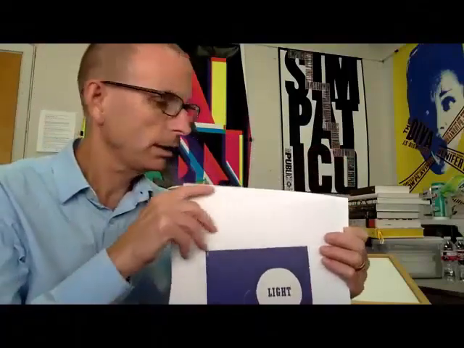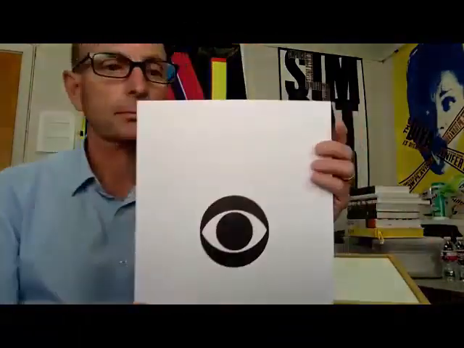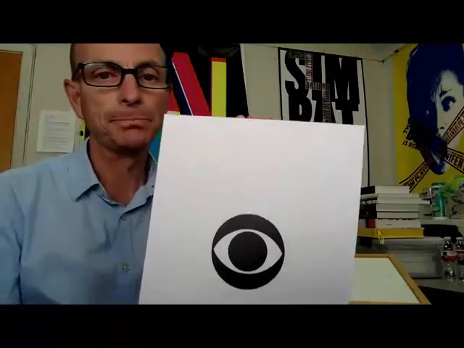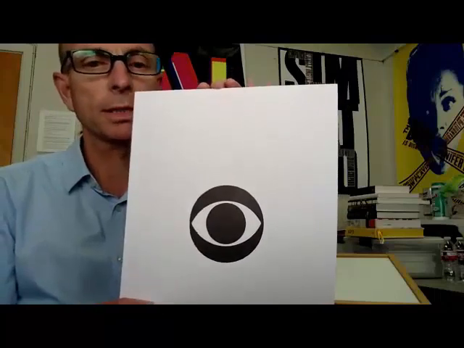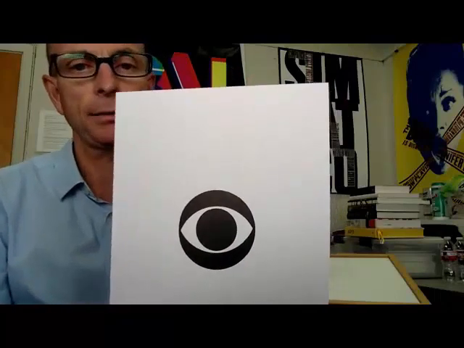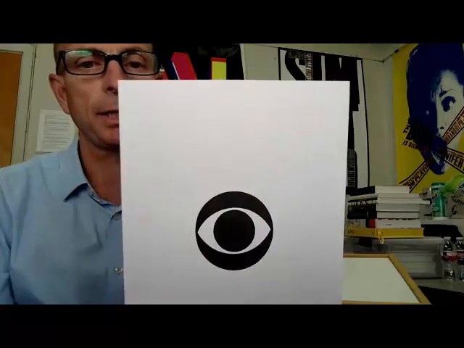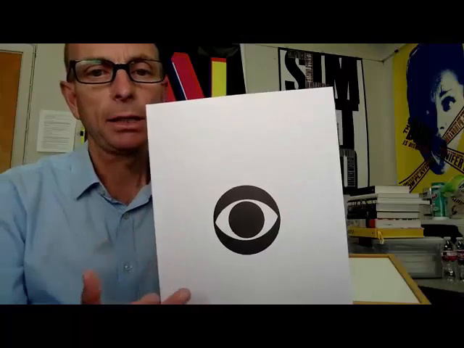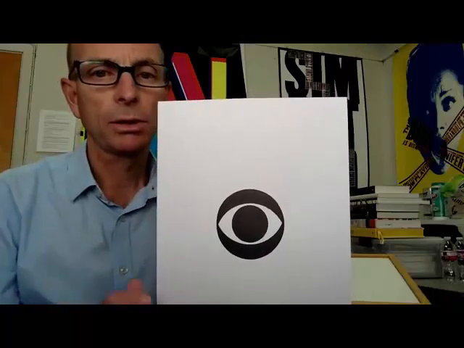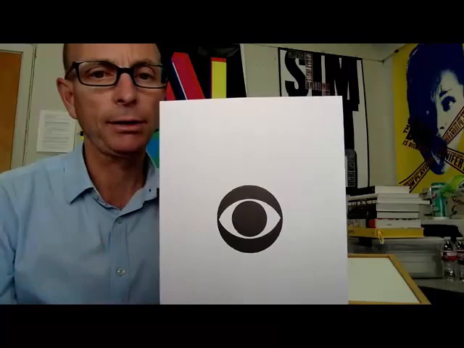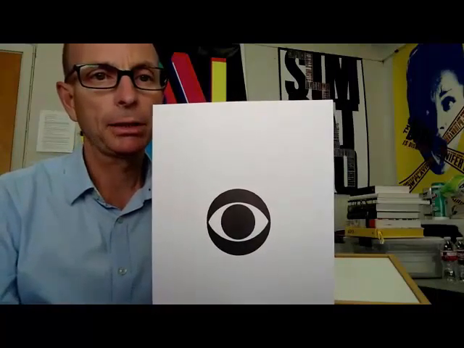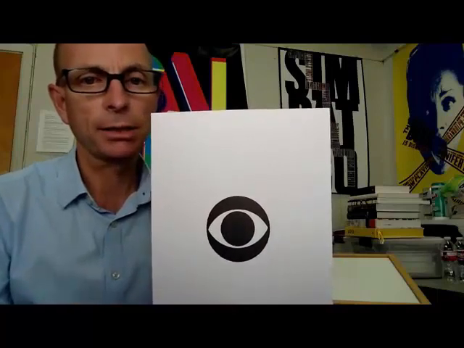The next example is contrast of shape. This is the CBS logo designed by William Golden in 1951 for the CBS broadcasting system. And I think it's just such a simple, beautiful design, and there are a lot of different elements and principles happening collectively within this design.